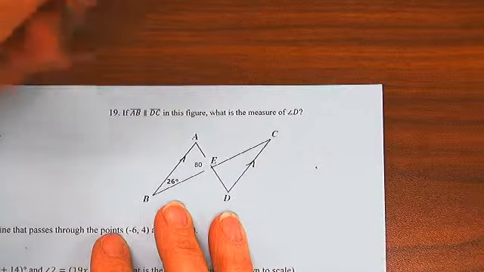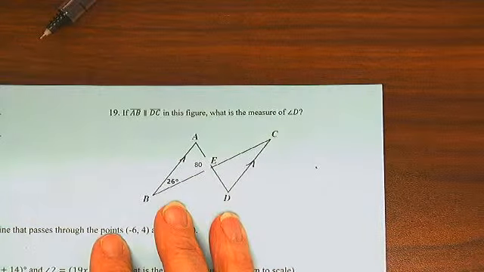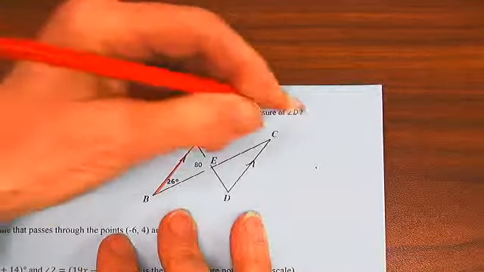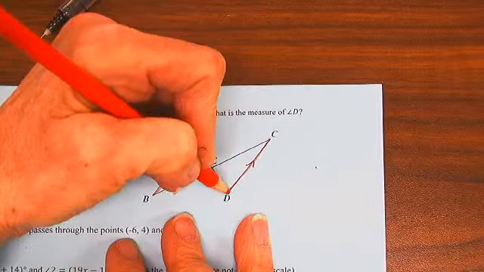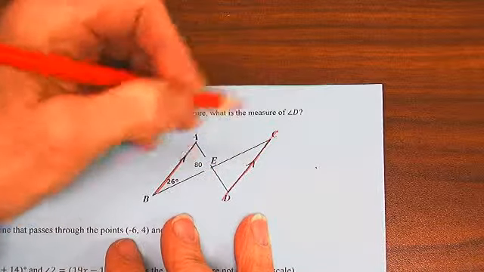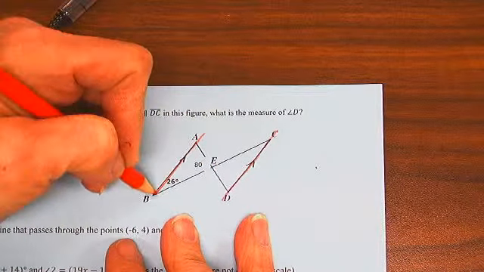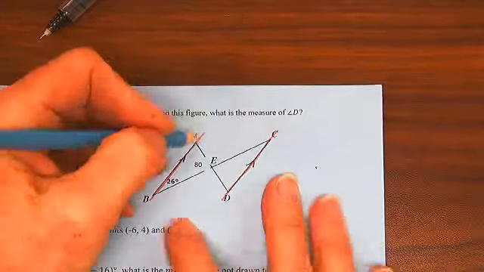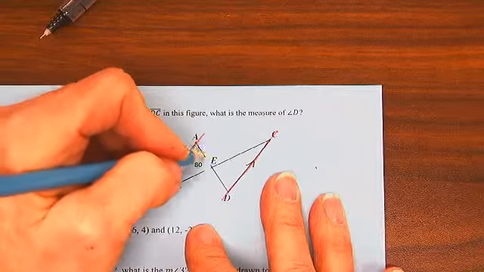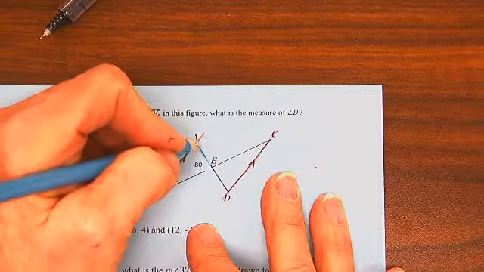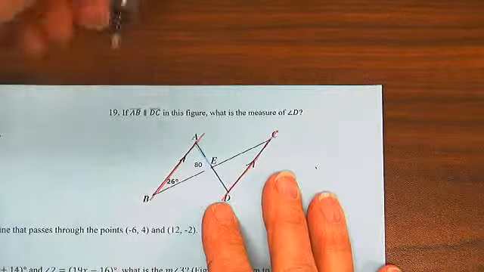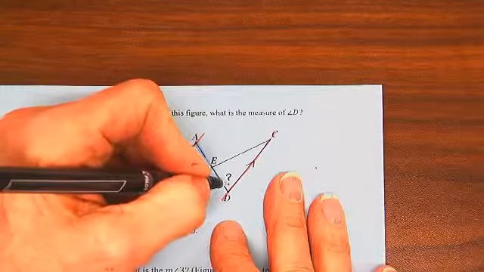Well, we have parallel lines cut by a transversal, and we want the measure of angle D.